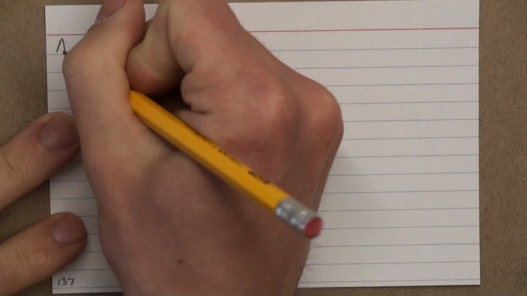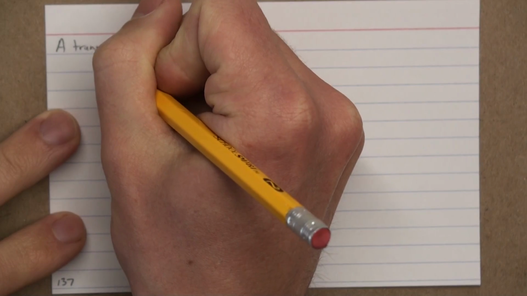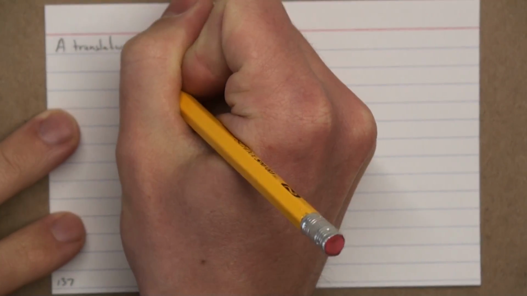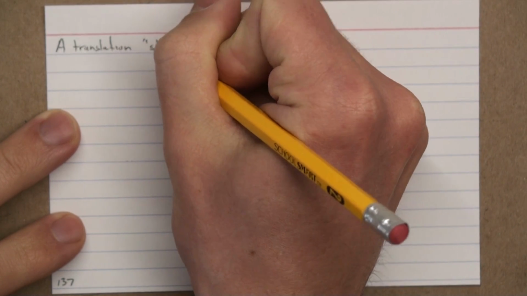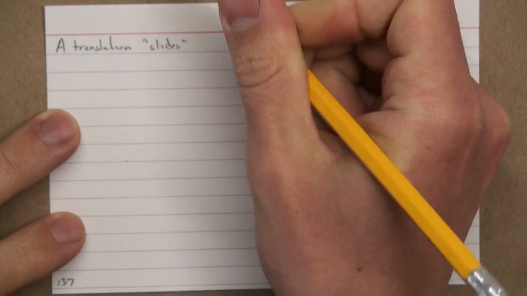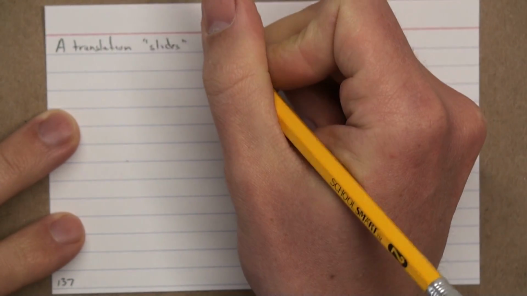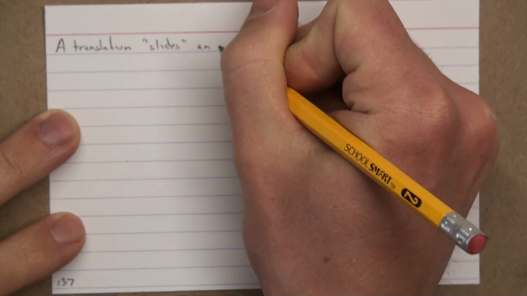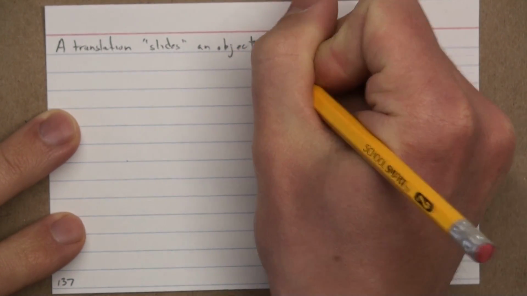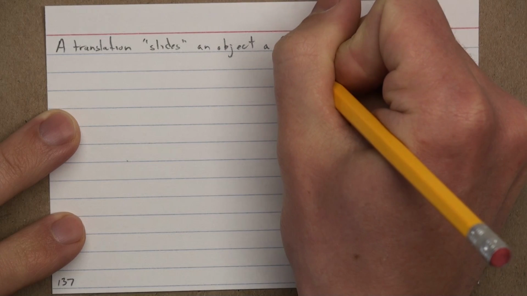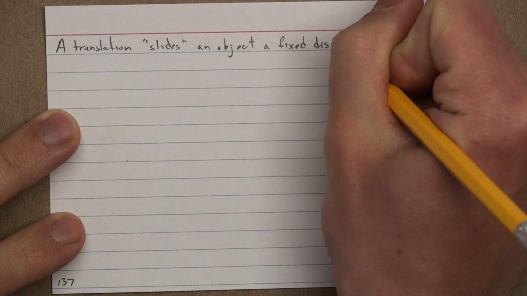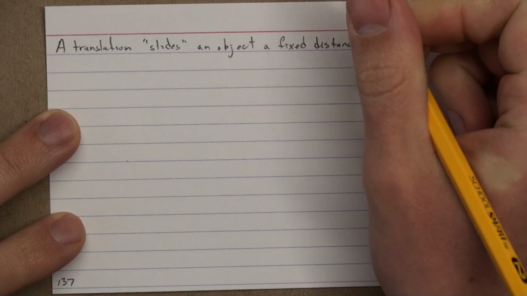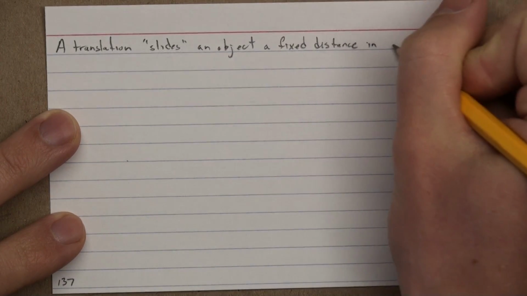So a translation slides an object a fixed distance in a given direction.